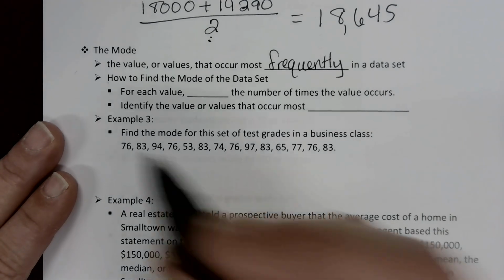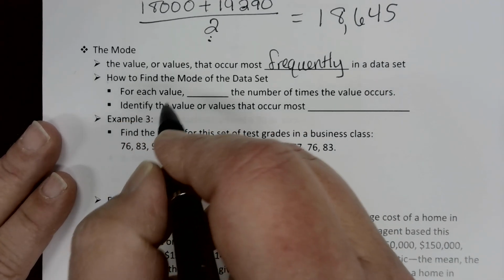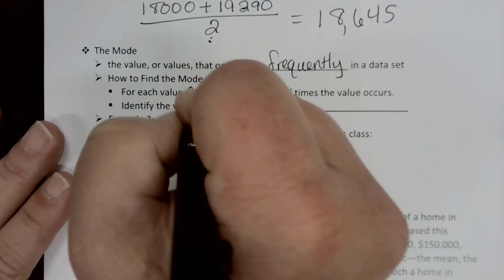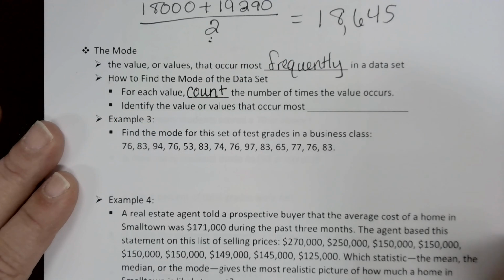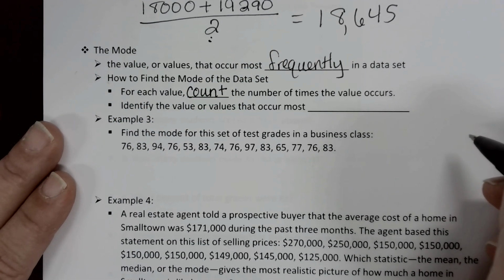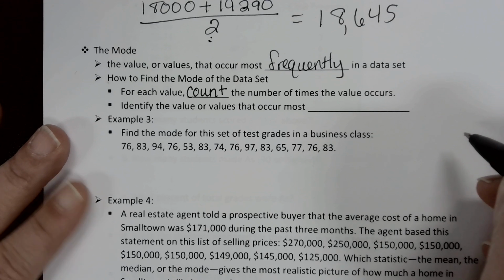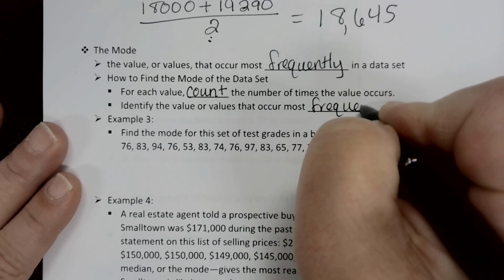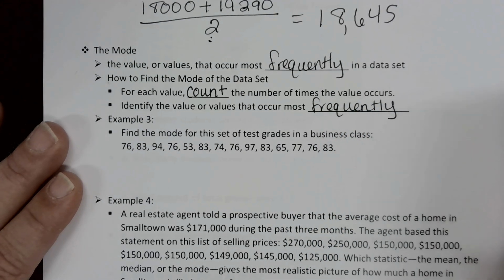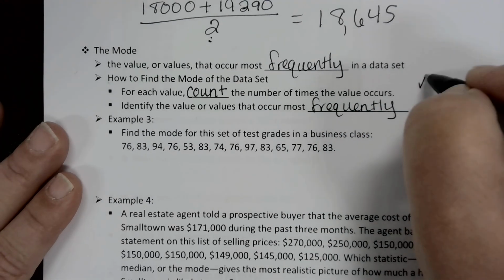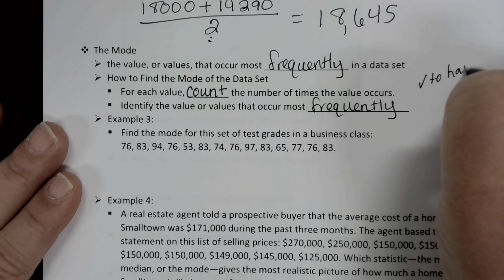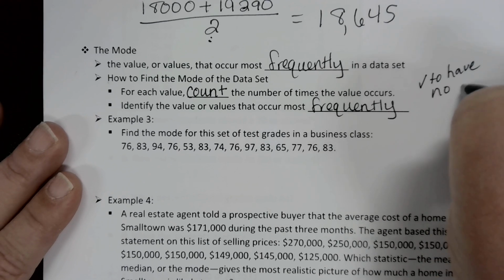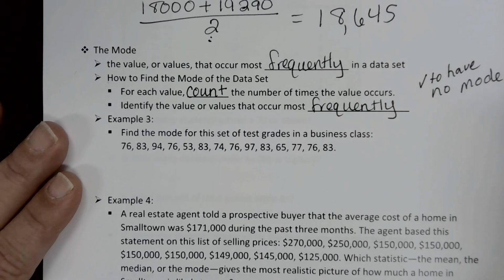We find the mode of a data set because for each value, we count the number of times the value occurs and identify the value or values that occur most frequently. It's okay to have no mode. All right?